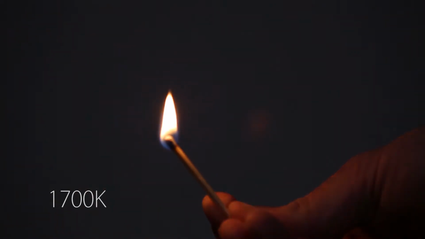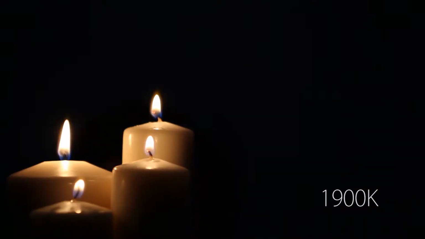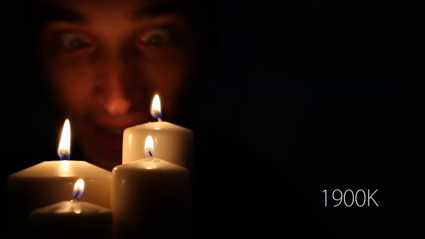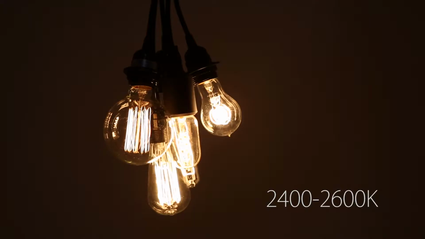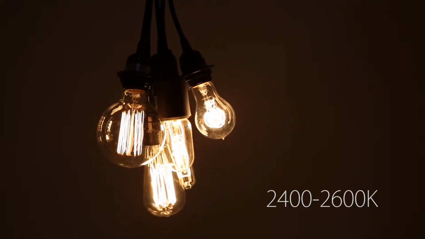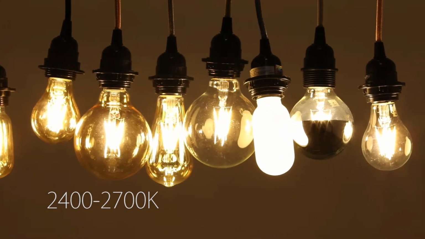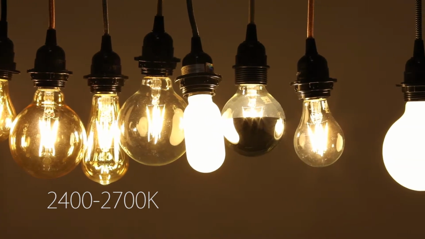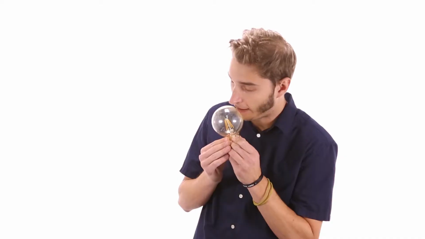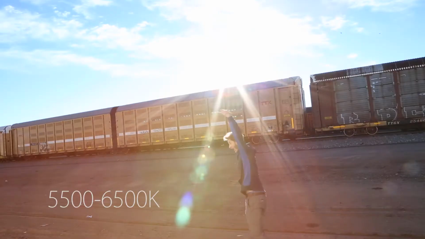Let's take a look at some examples of Kelvin and color temperature. A flame from a match rates at about 1700 degrees Kelvin. Candlelight, 1900 degrees Kelvin. Incandescent bulbs range from 2400 to 2600 degrees Kelvin. LED bulbs, 2400 to 2700 degrees Kelvin, which is a temperature we at Color Cord Company prefer. Daylight, 5500 to 6500 degrees Kelvin.